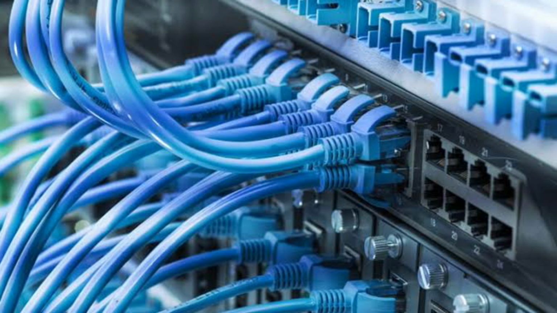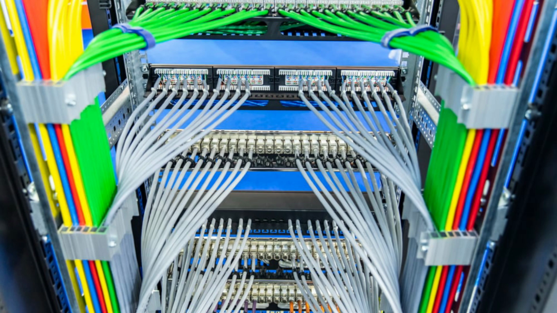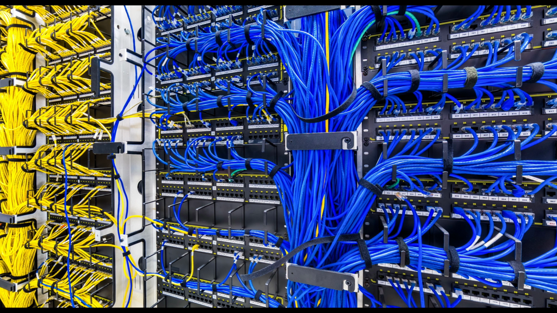Now let us understand how structured cabling supports networking specifically. In networking, data travels as electrical or optical signals through cables. The quality of the cable, the way it is installed, and how it is terminated directly affects speed, latency, packet loss, and overall network stability. Structured cabling ensures that cables are installed following standards such as proper length, bend radius, separation from electrical interference, and correct termination. This ensures consistent performance across the network.